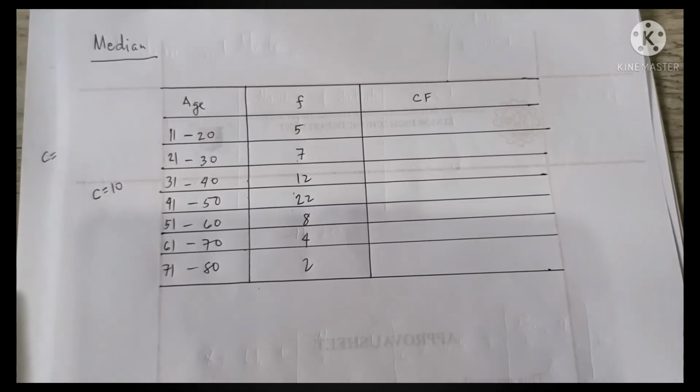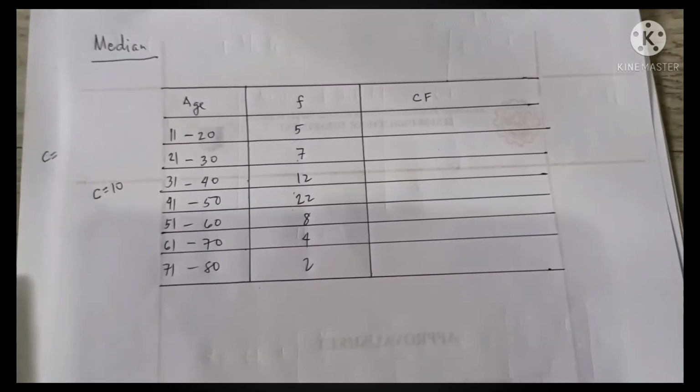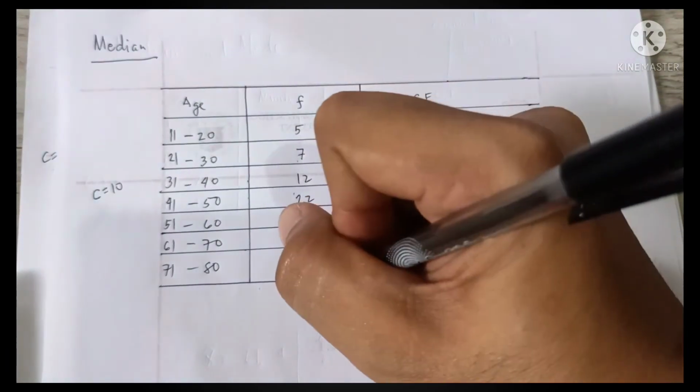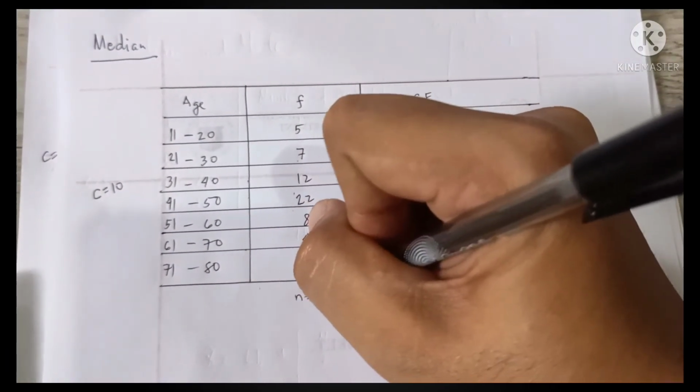Okay. So, now, let's have the second problem. This time, our first column is about age, no? So, approximately, we are asked to solve for the median of the distributed given data, no? So, the N here is 60. If we're going to add all of it, that is 60.